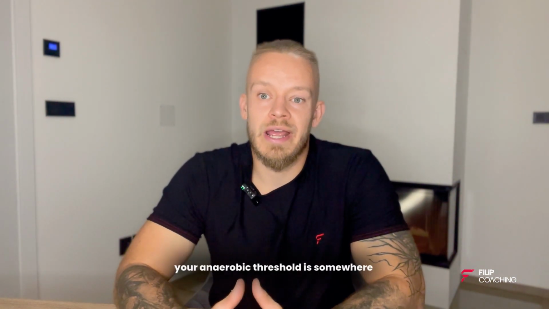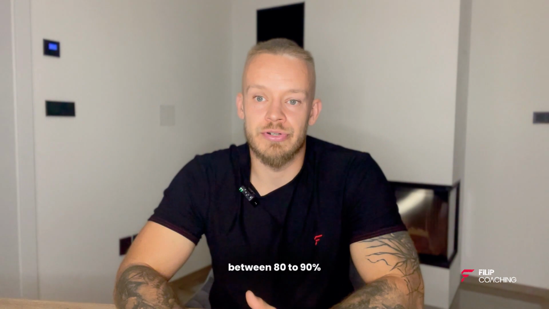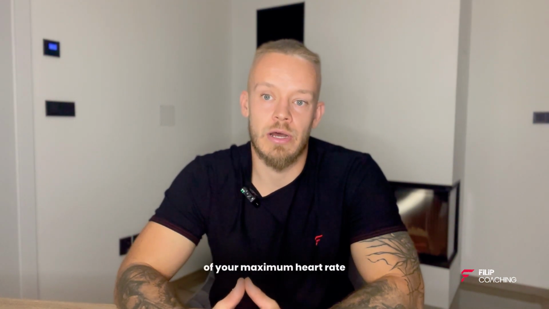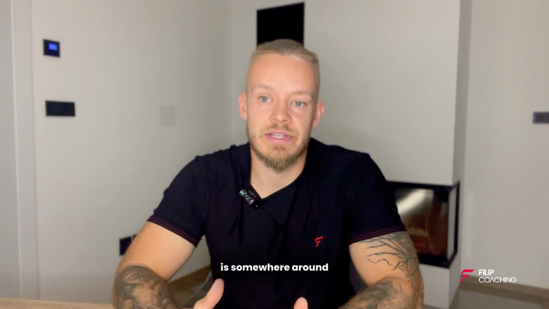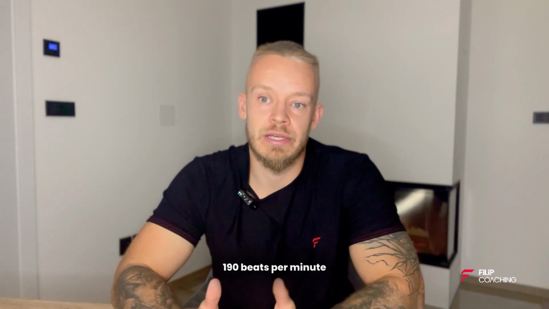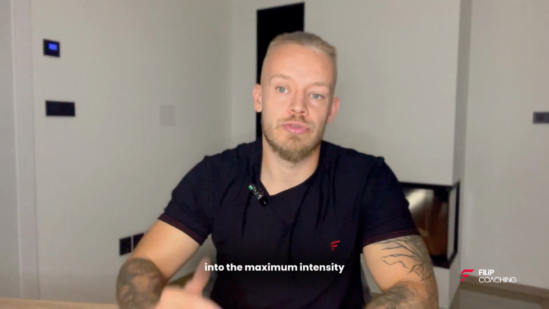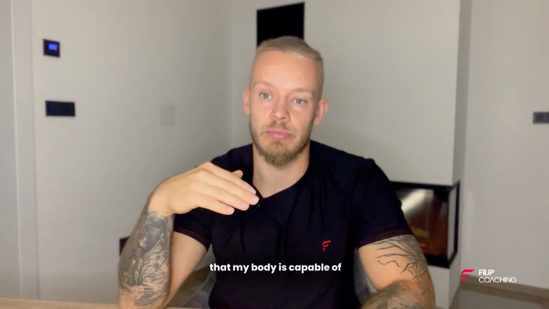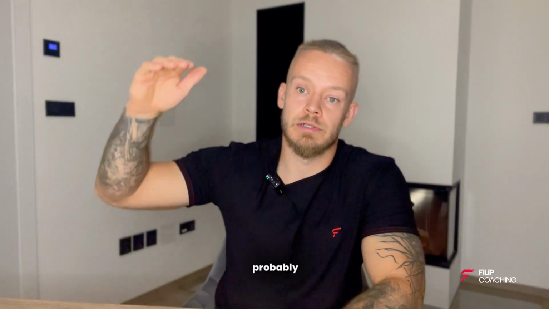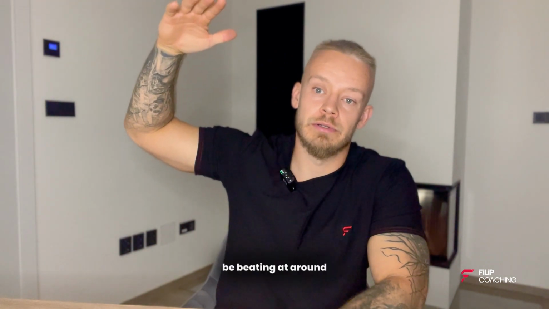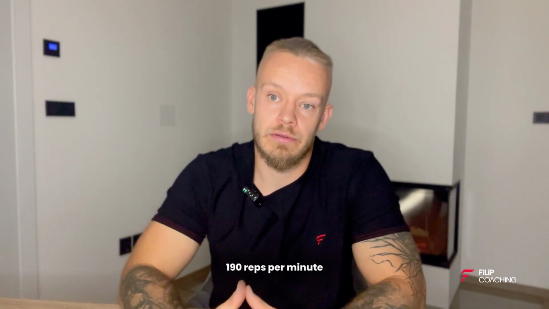Typically, your anaerobic threshold is somewhere between 80 to 90% of your maximum heart rate. As I said earlier, my maximum heart rate is somewhere around 190 beats per minute. That means if I go all out into the maximum intensity that my body is capable of, my heart will probably be beating at around 190 beats per minute.